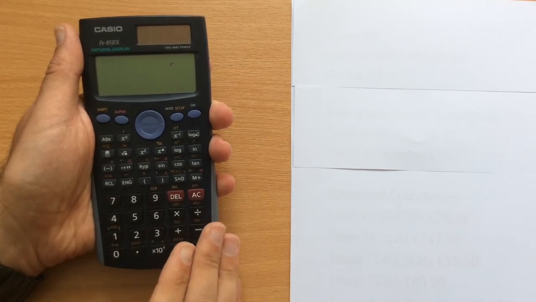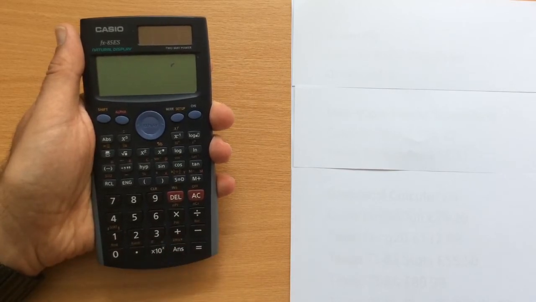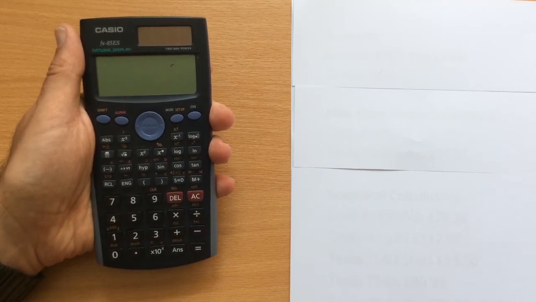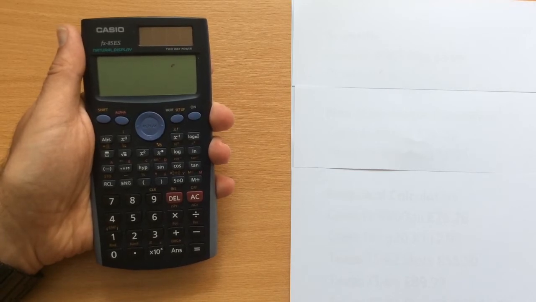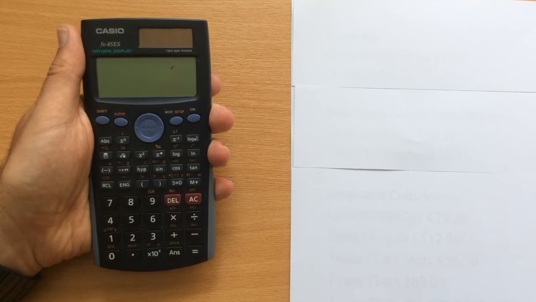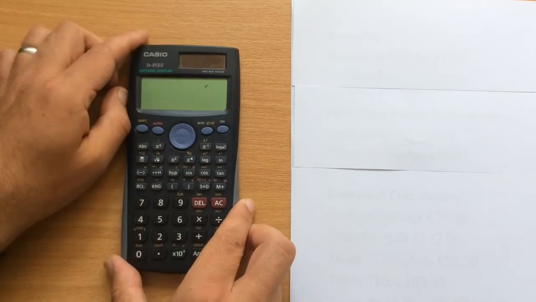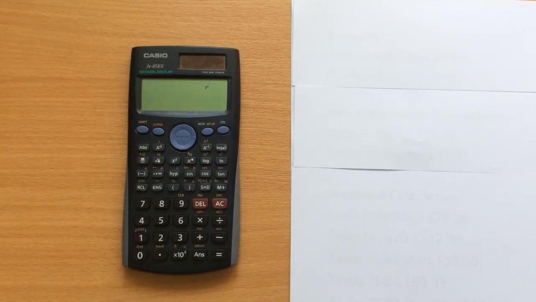Very, very useful. To be honest, virtually every scientific calculator is identical. They all do exactly the same thing. Whichever one you find in a shop is absolutely fine. They're all about the same price. They all do the same thing. There's no real great difference in terms of usability or even style. I would recommend using any of them.